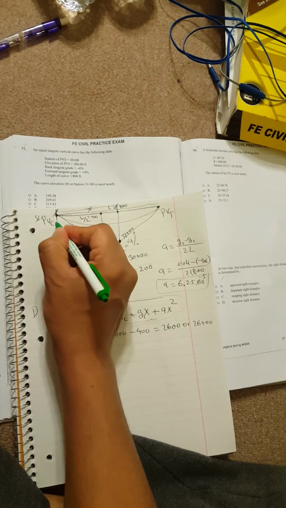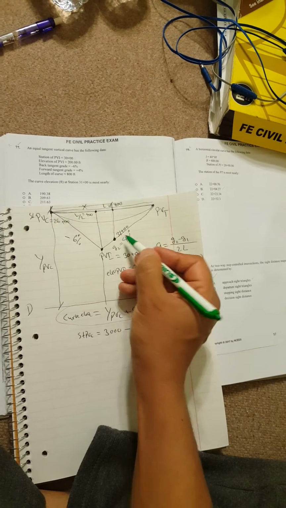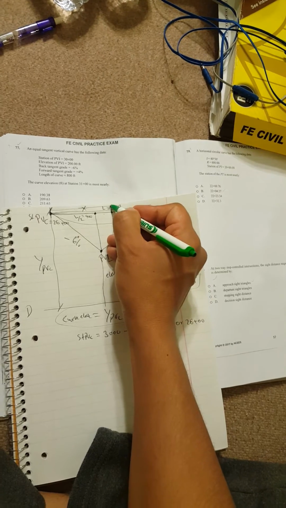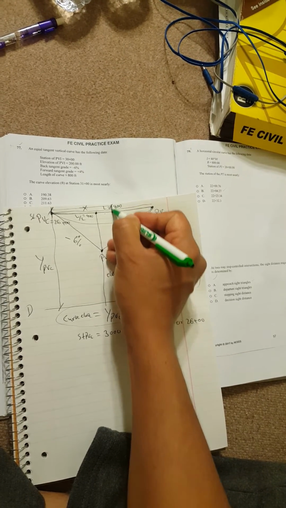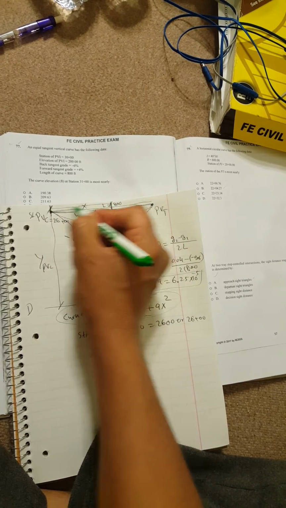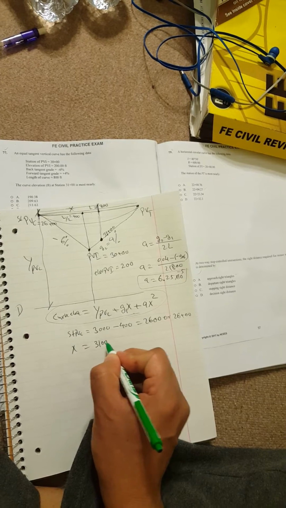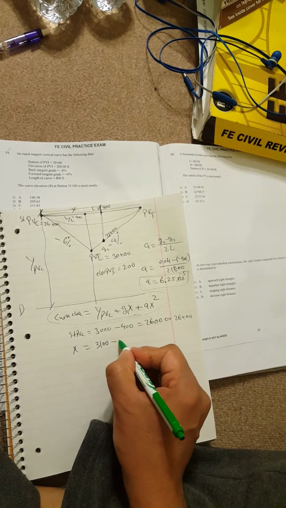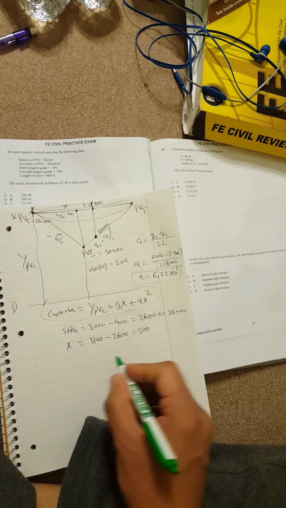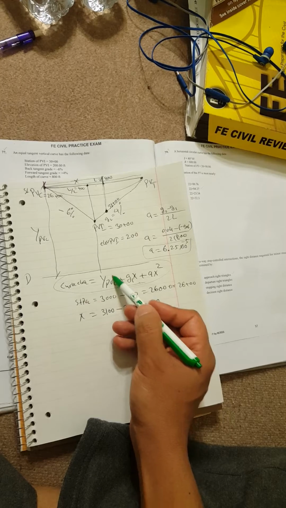So we find the station of PVC, 26 plus 00. So now the difference between 3100 and 2600 is X. So 3100 minus 2600, we got 500. So we found A, we found X, and what else we need?